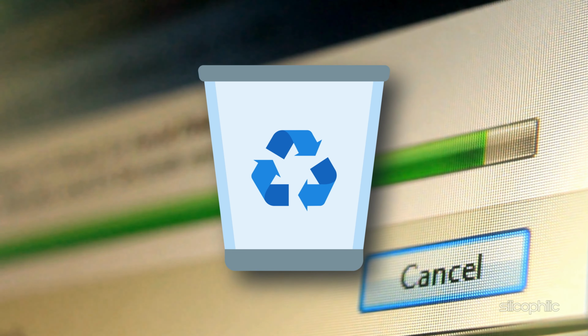Schedule regular backups. Be careful when deleting files. Double-check before permanently deleting files. Keep recycle bin enabled for extra protection.